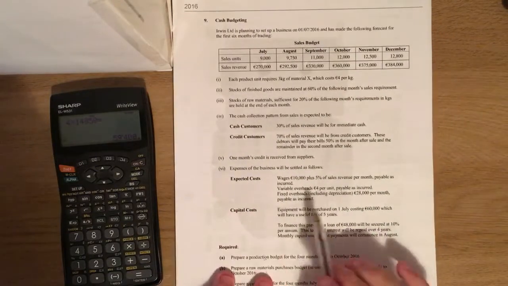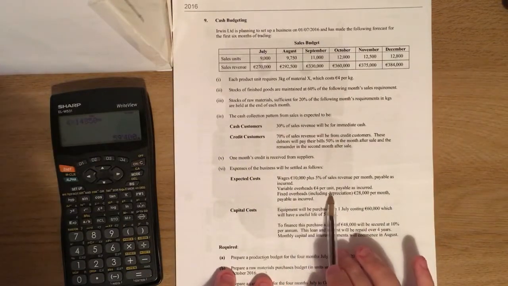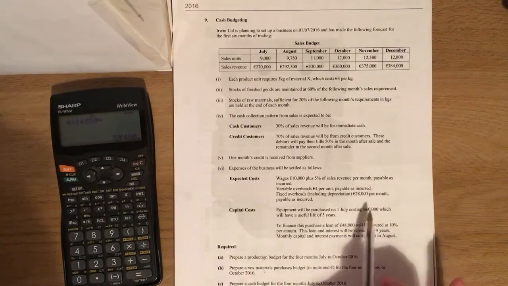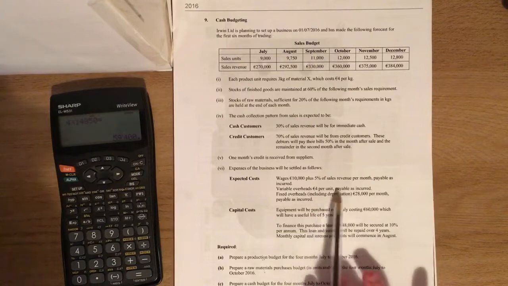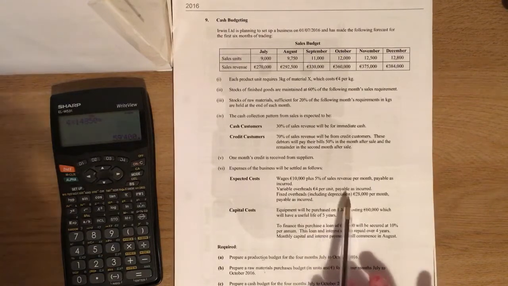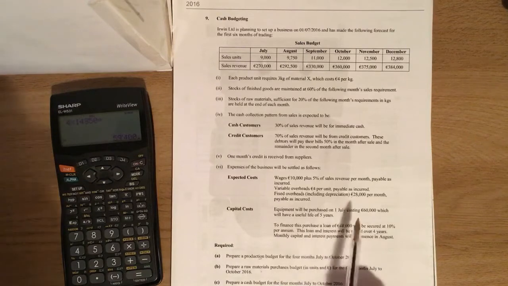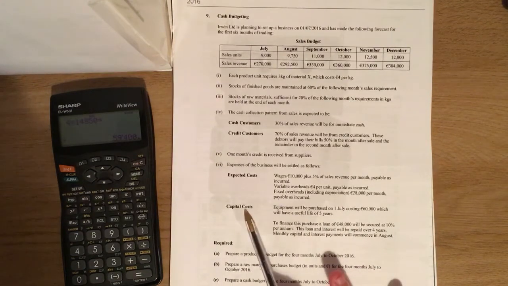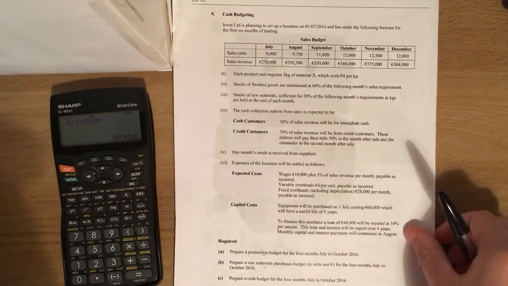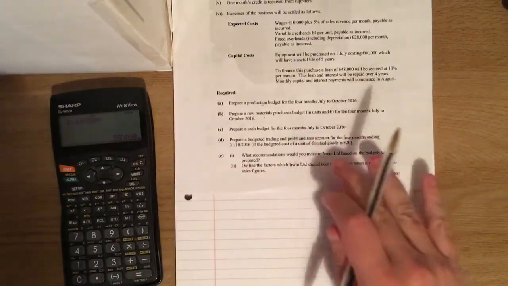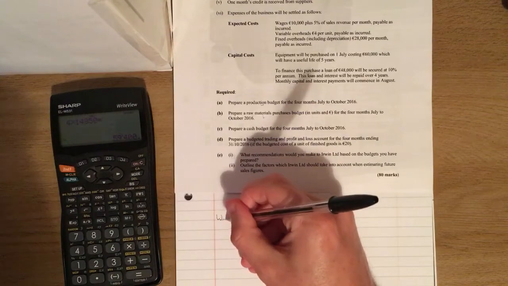Next up, we've got fixed overheads, including depreciation, are 28,000 a month. Okay, so a pretty normal kind of adjustment we have to make. The 28,000 includes depreciation. That's not a movement of cash, so we need to strip that out. So the depreciation, we get that information in the capital costs. So equipment will be purchased on the 1st of July. Let's just maybe put workings down here.